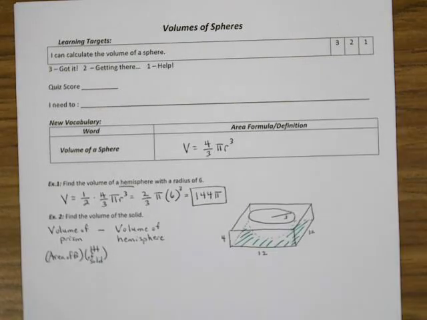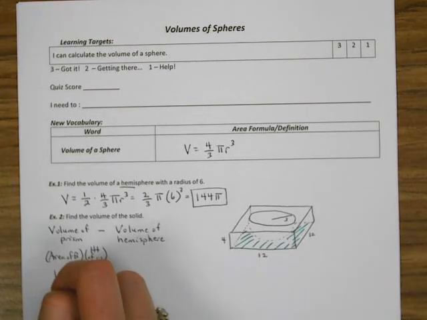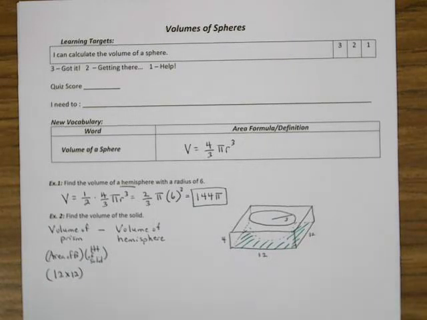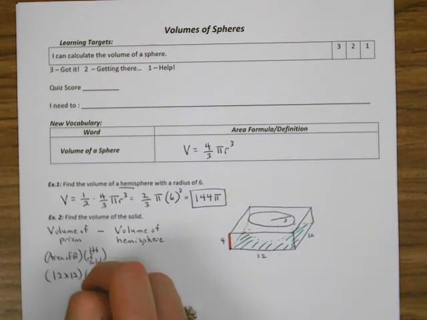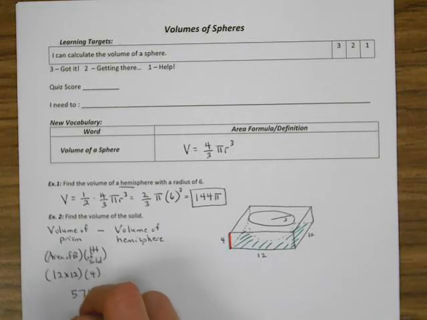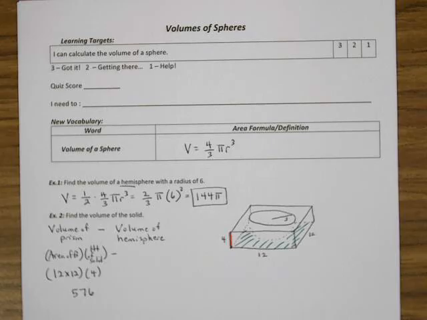That full base that's sitting underneath this cutout bowl, that's 12 by 12. And then the height of that solid is this 4. So if you multiply that out, you get 576.